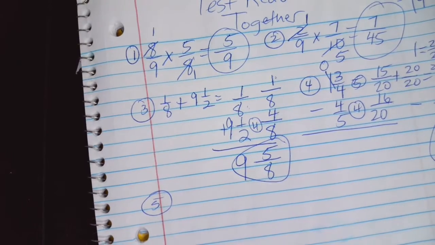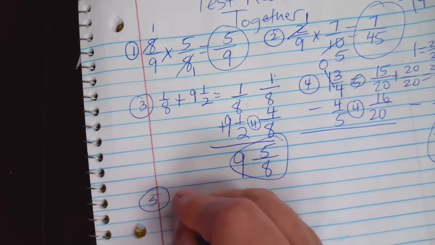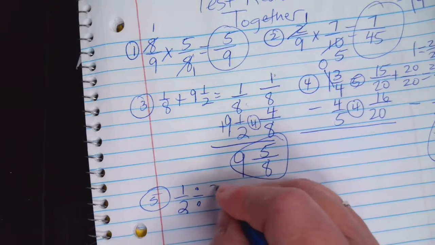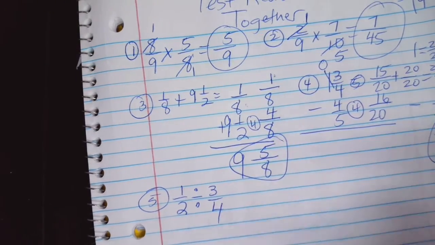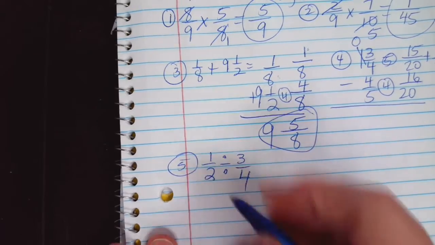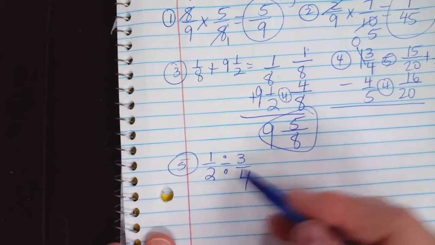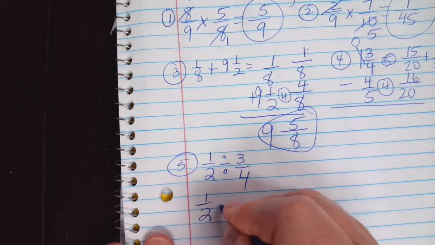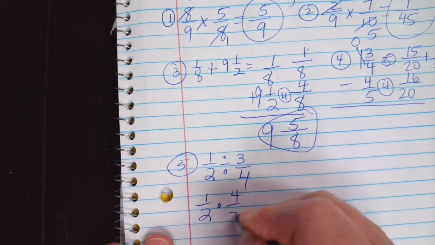Number 5, I'm dividing. So remember, all division is, when we do 1/2 divided by 3/4, multiplying by the reciprocal. So if I rewrite this division problem as multiplying by the reciprocal, it's going to be 1/2 times 4/3.